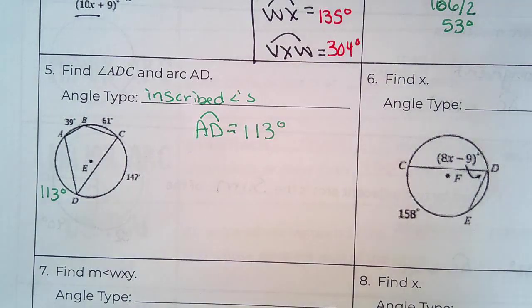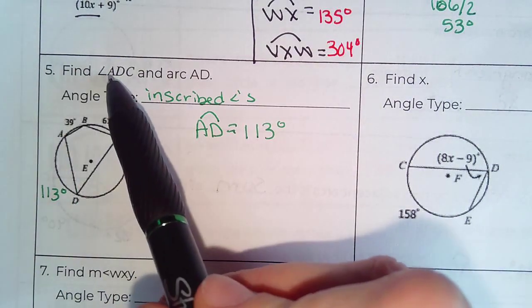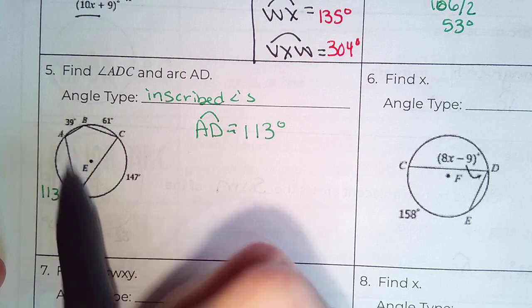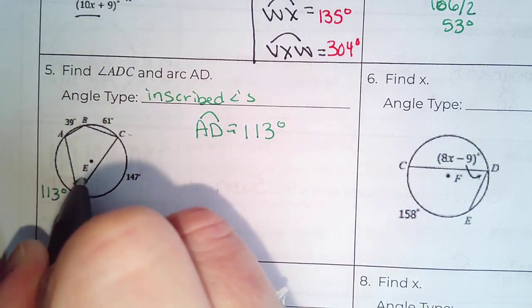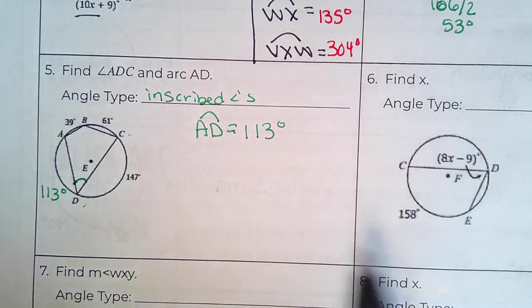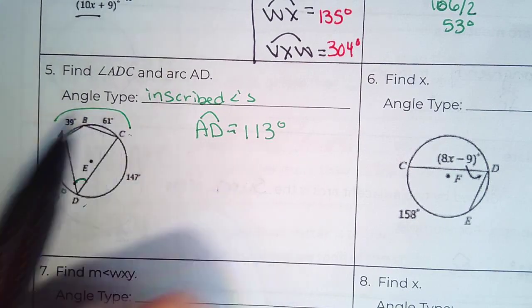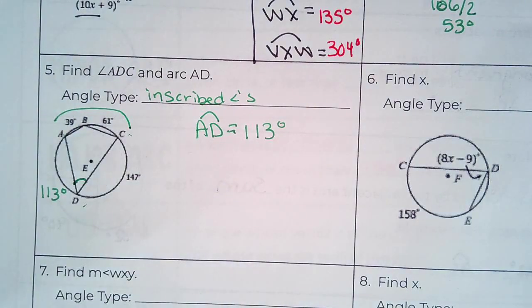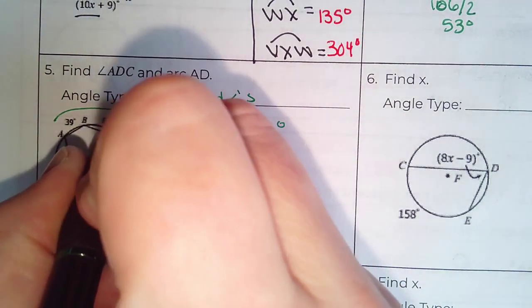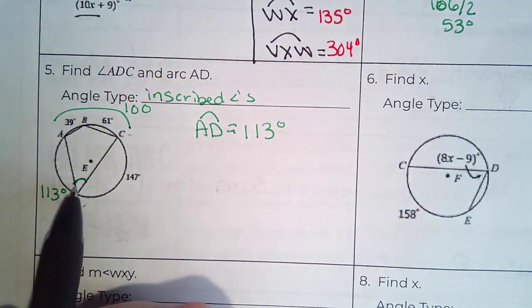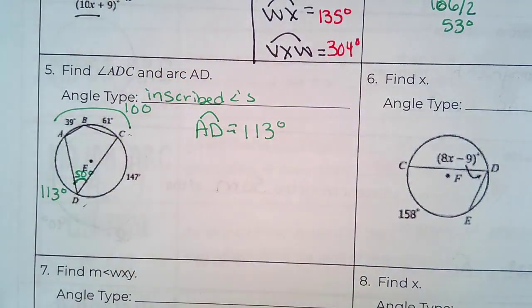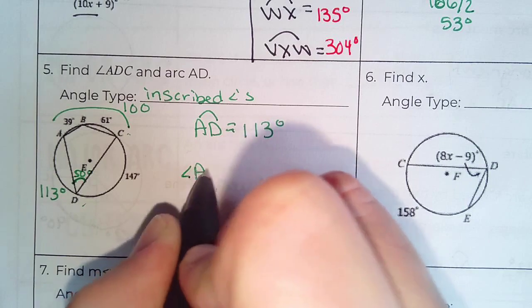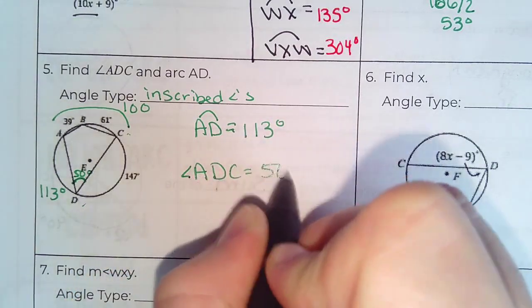And I was asked to find angle ADC. So ADC, this angle here. So first I'll find arc AC. Arc AC is 39 plus 61, which is 100. And I know this inscribed angle is half that, so it's 50. So angle ADC equals 50 degrees.